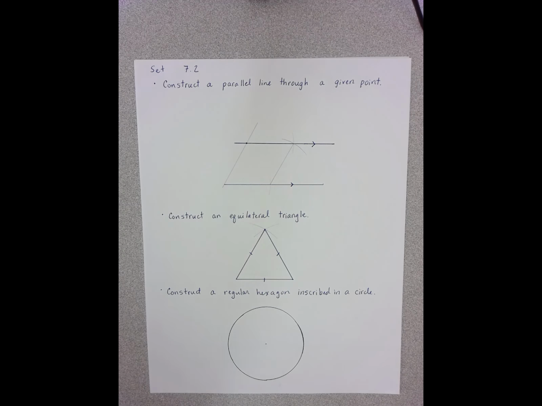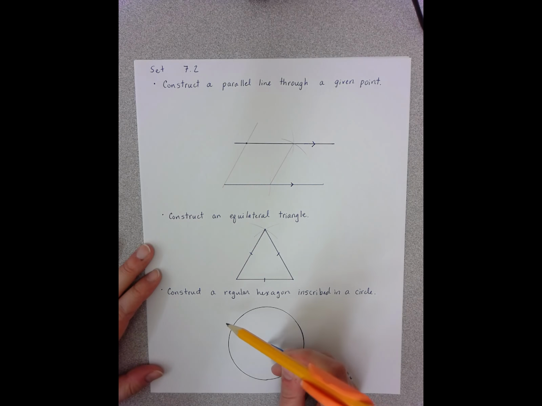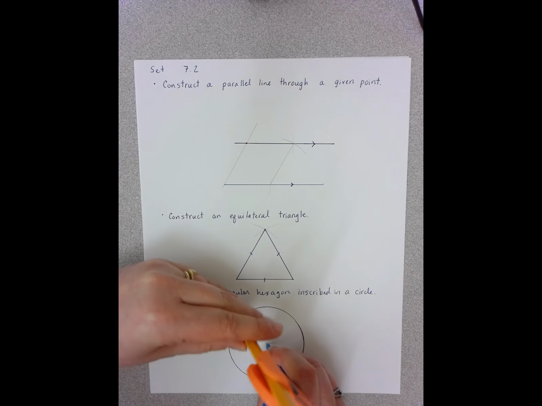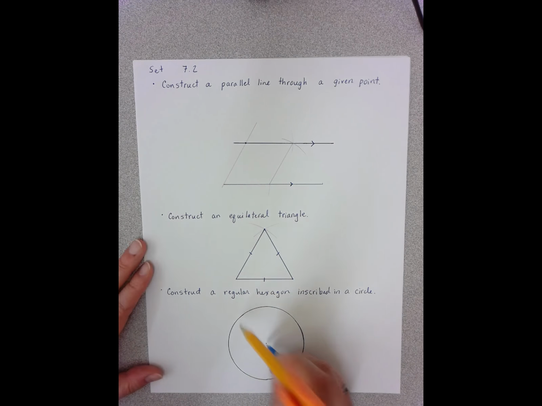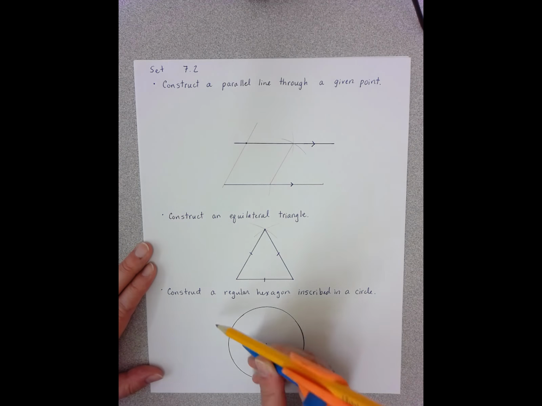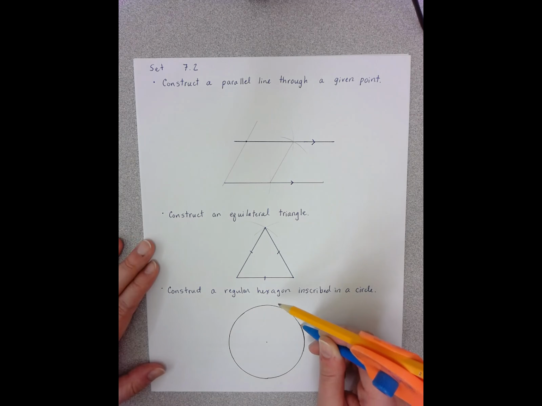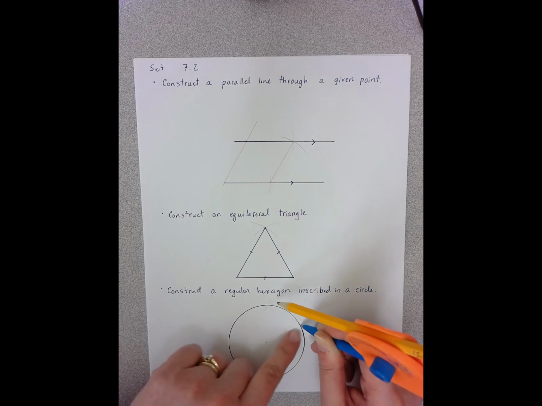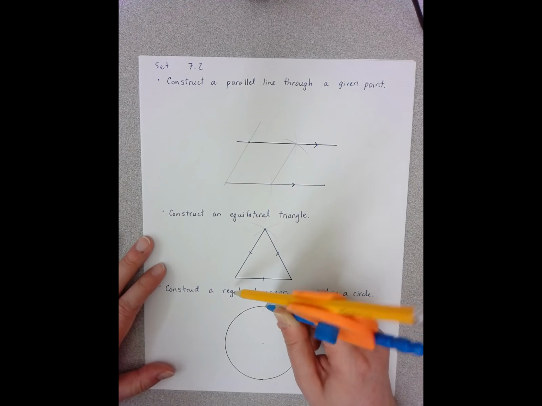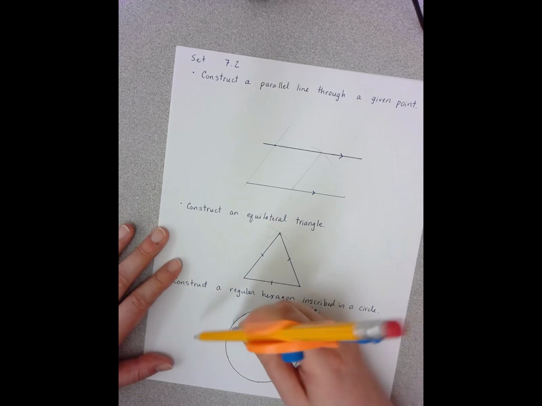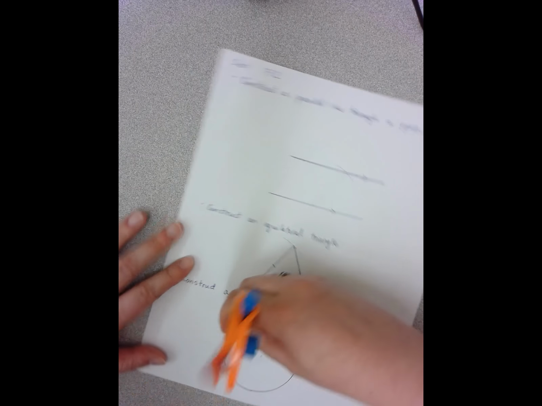In order for them to be equilateral, though, they have to have the same length from the edge of the circle. So now that I have this length, I know that my lengths here and here and here and here, all the way around the circle, have to also be this length. So I can start anywhere on the circle. I'm going to start right here, and I'm going to say, look, there's my first equilateral length. Here's my second. Here's my third.